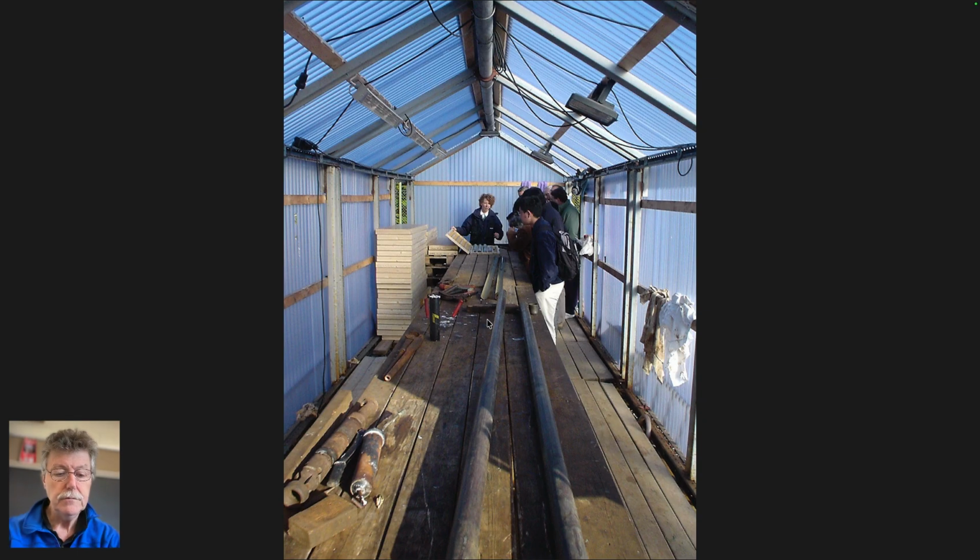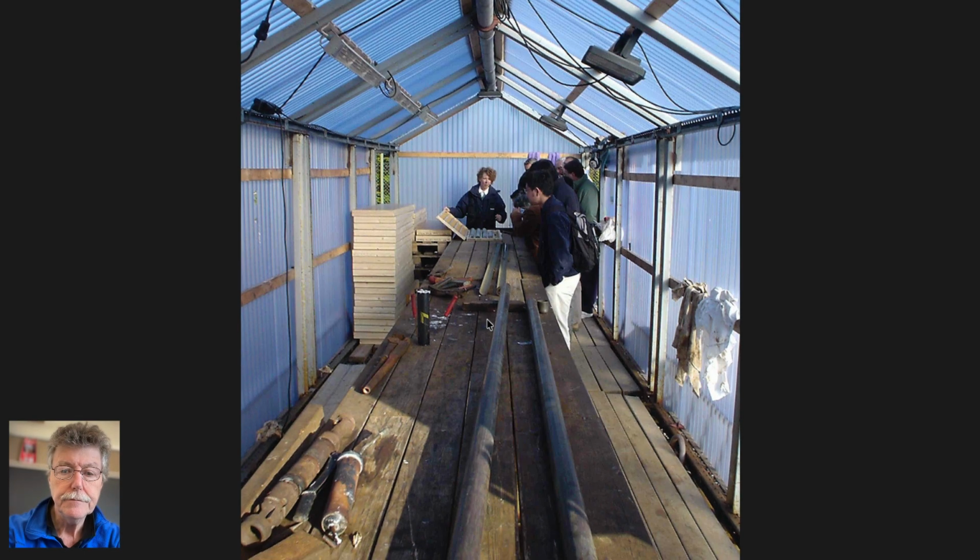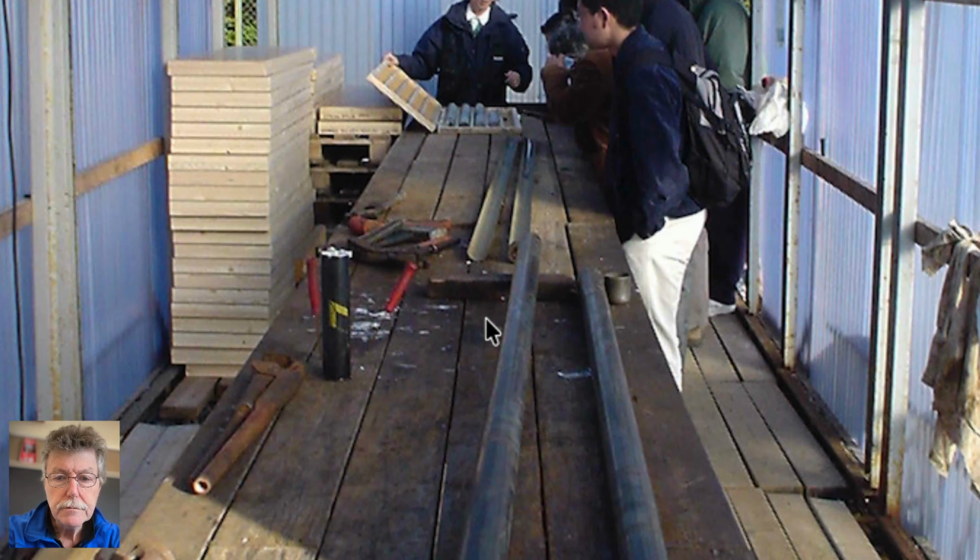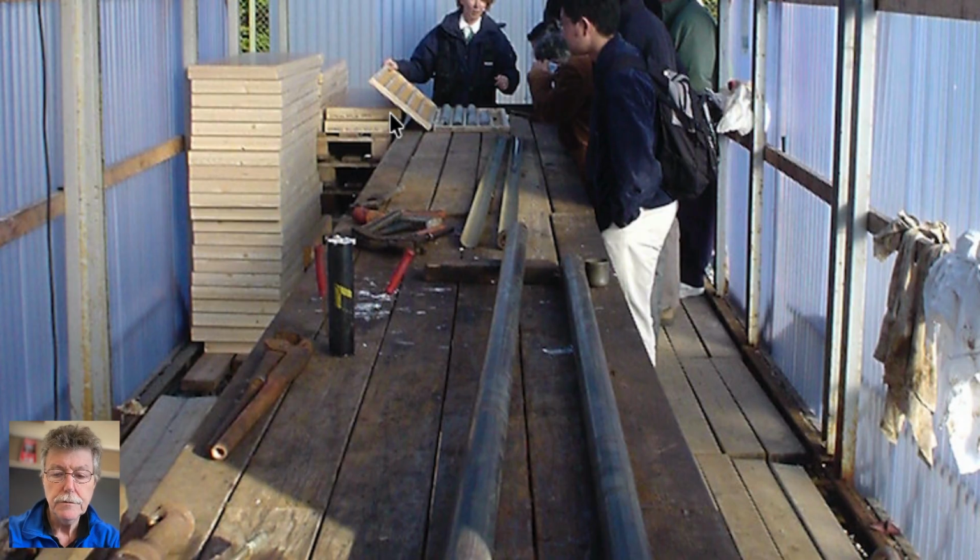This is a core shack, taking the core out of the core tubes. These might be core tubes here. This is actually core by the looks of it. These are core boxes, lots of little divots that you'll lay the core in and very carefully mark the depths so you can have information to be able to use at some future stage to go and look at the core.